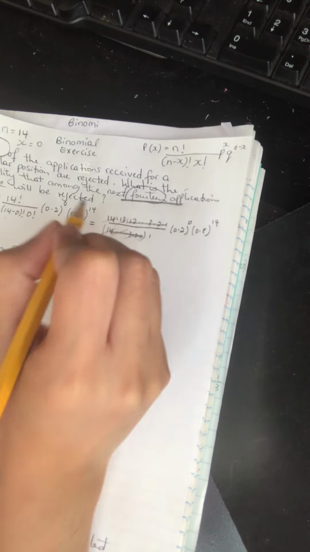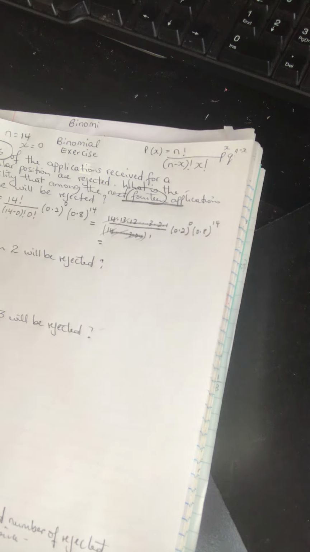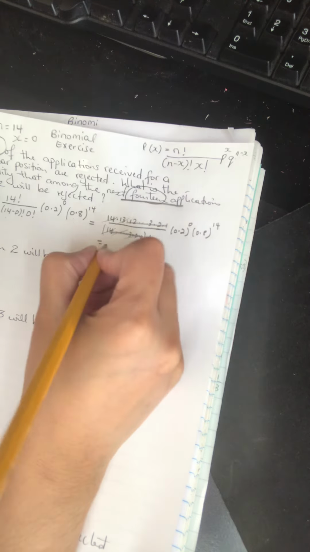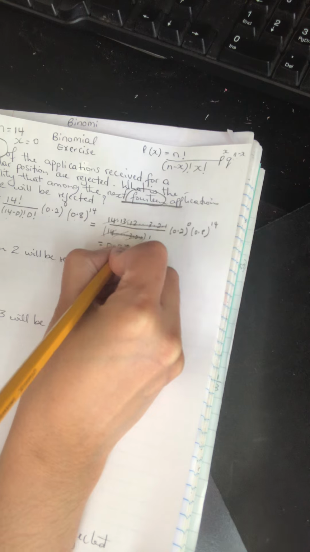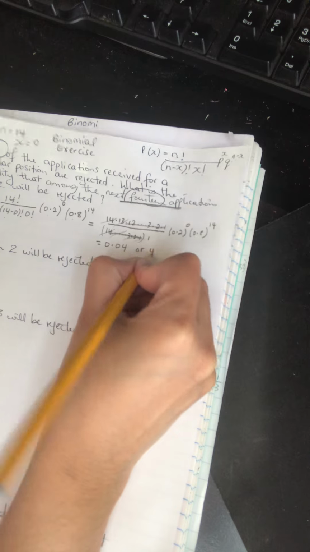We're left with this, right? So if you put this into your calculator, 0.2 raised to the 0 power, and then you have 0.8 raised to the 14 power, that equals 0.04. Or we can say that is 4%.